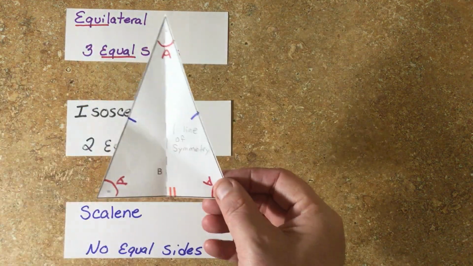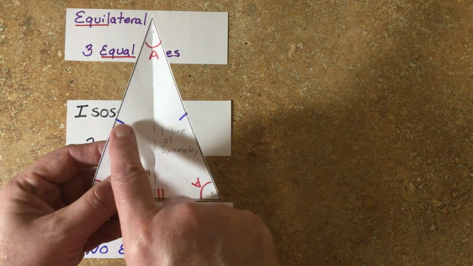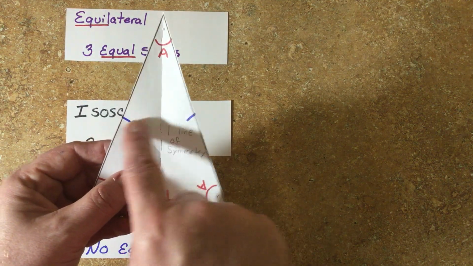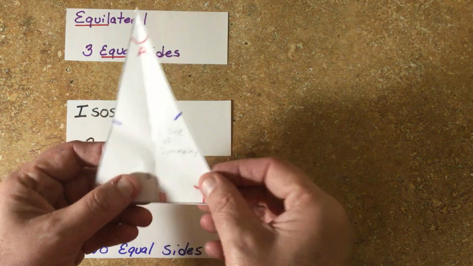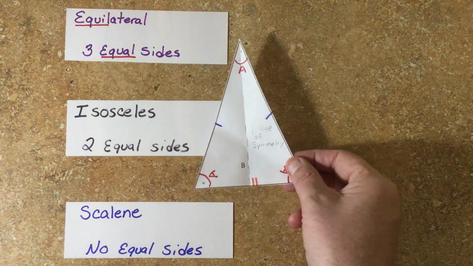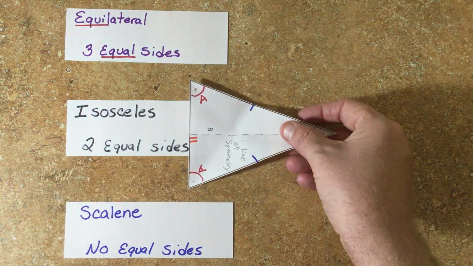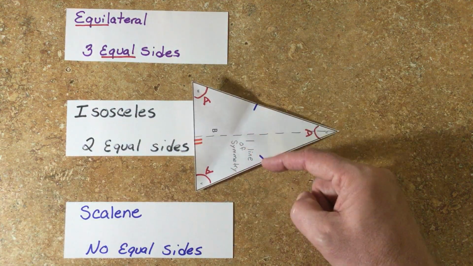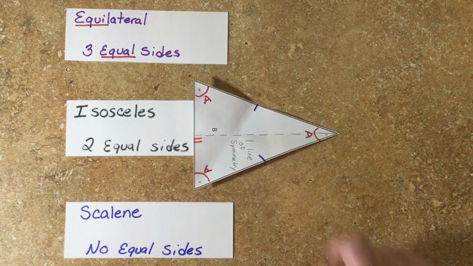If I just happen to pull this triangle B, and again we marked them, it has these sides are equal. This one's different, so how many sides does it have that are equal? Hopefully you said it has two. So I'm going to place this one right here. It has two equal sides. That would be an isosceles.